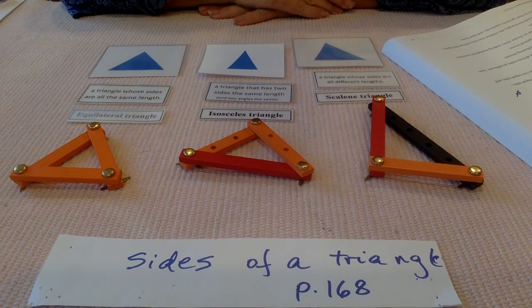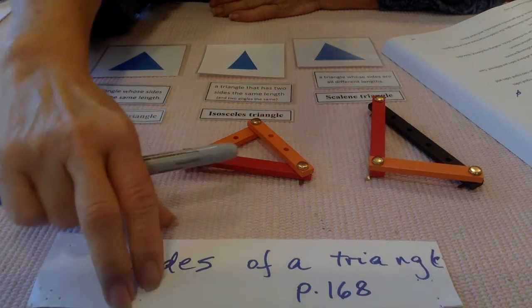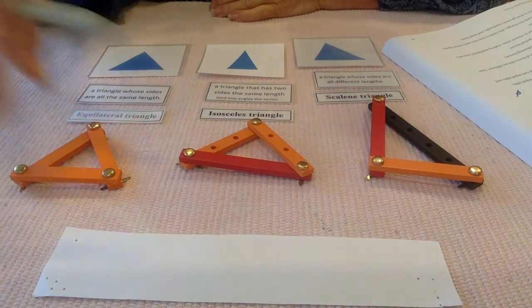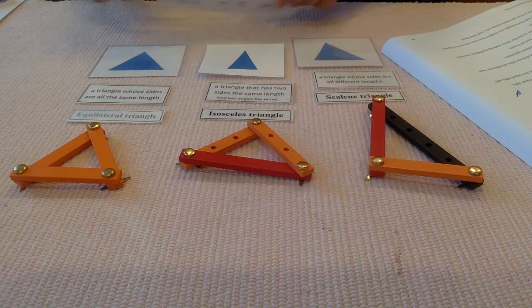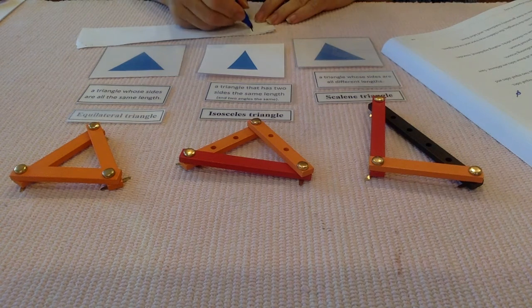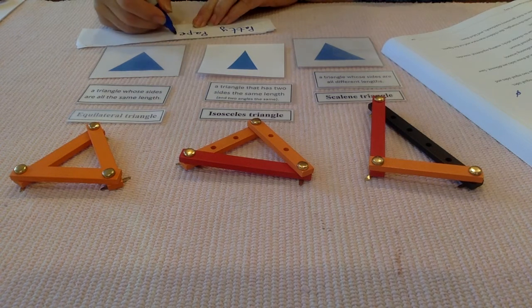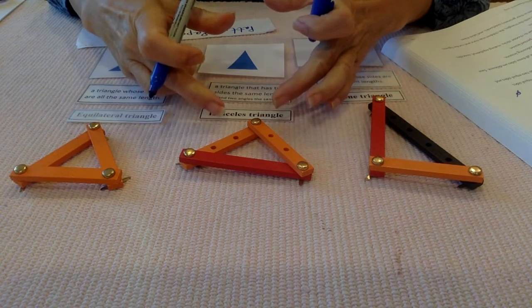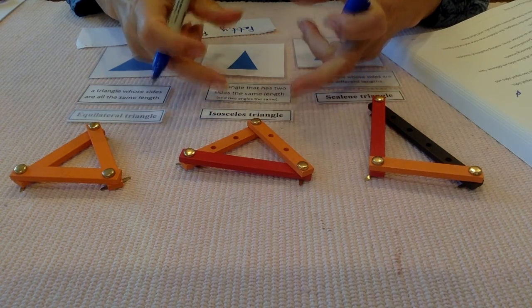If you're not familiar with patty paper geometry, you should definitely look that up. I'll write the name for you here. If I have time, I will show you some patty paper demonstrations. It's fabulous, just fabulous. Patty paper is like a 5x5 square piece of what looks like tracing paper.